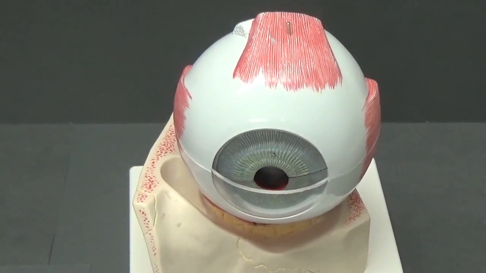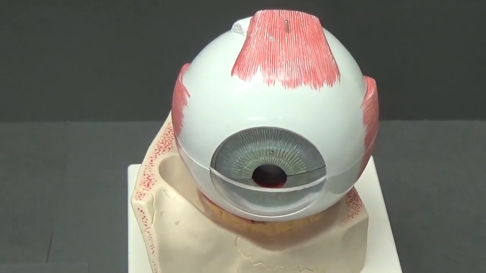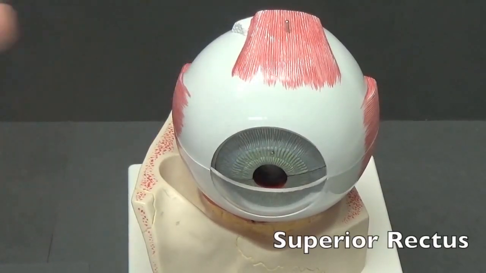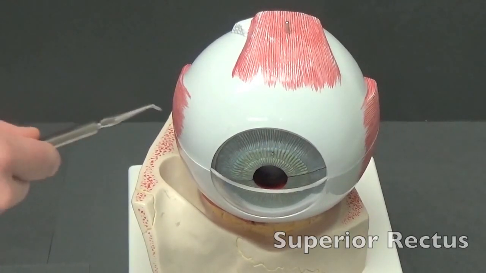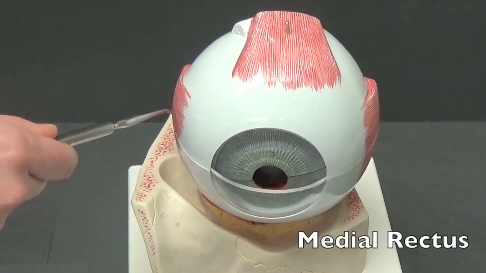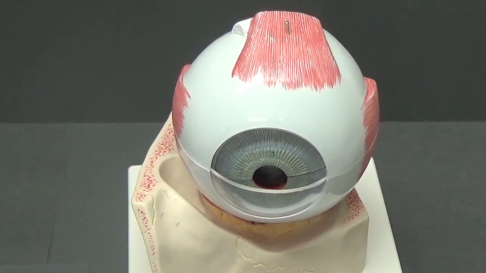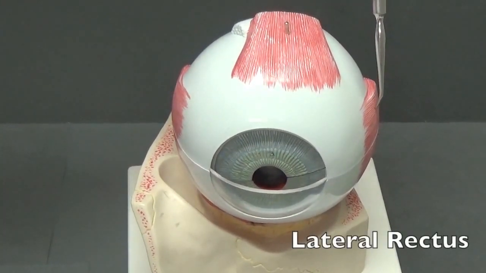There are 6 muscles that act on the eyeball. The first one, shown here, is superior rectus. The next one, shown here, is medial rectus. So this is on the medial side of the eye, near the nose. Opposite side of the medial rectus is the lateral rectus.